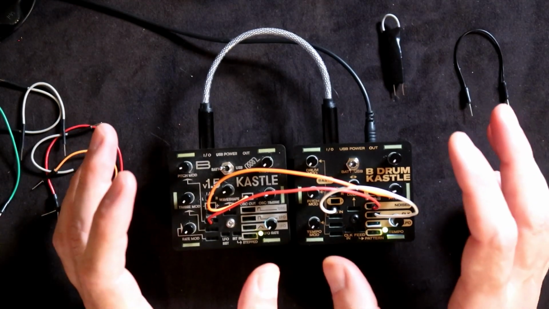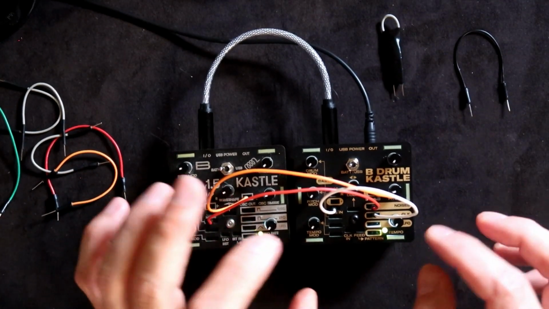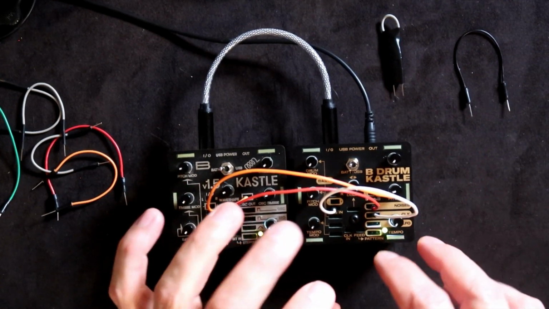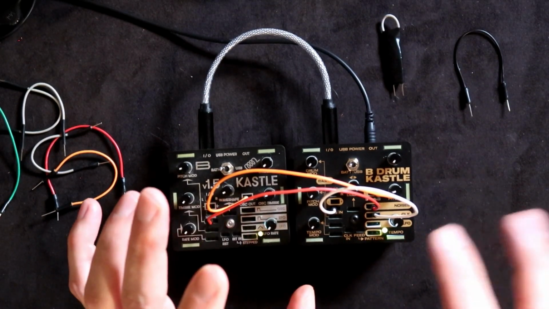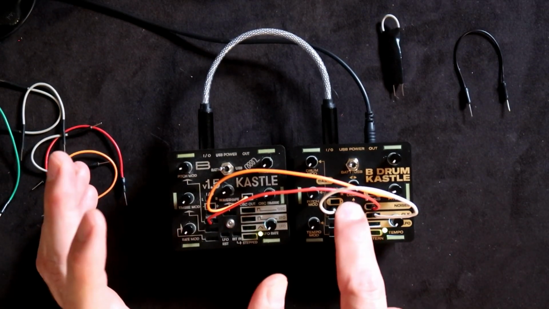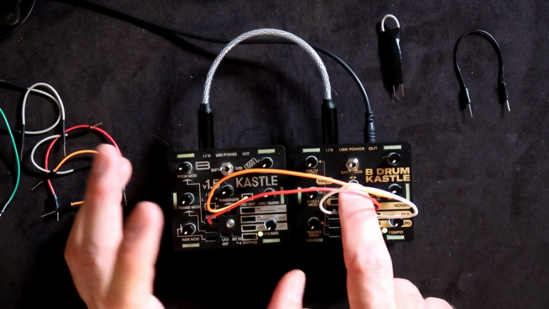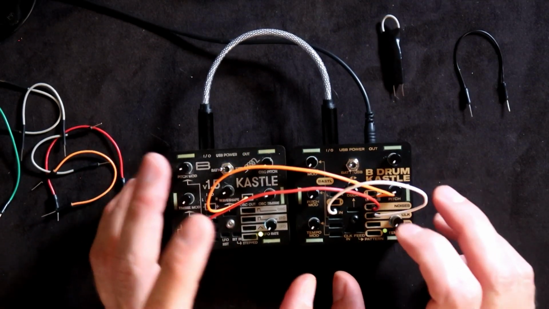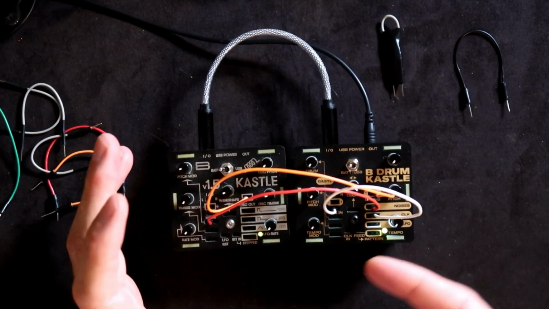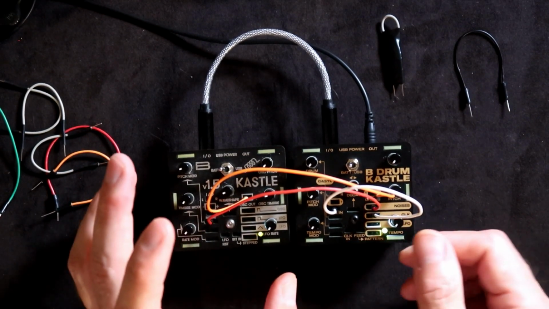But then I think it's also important to add that I feel like it actually changes the characteristics of the Kastle Drum. I'm not going to show it, but it seems to me like in Easter egg mode the decays, even when you have it maxed out, are not quite as long. But you do gain a lot by having that envelope.